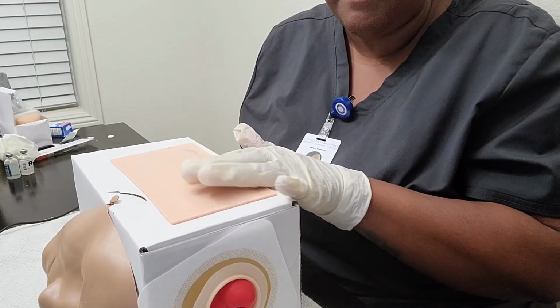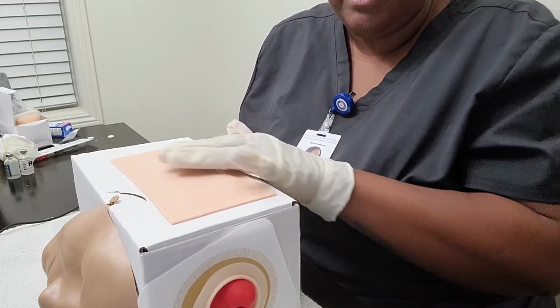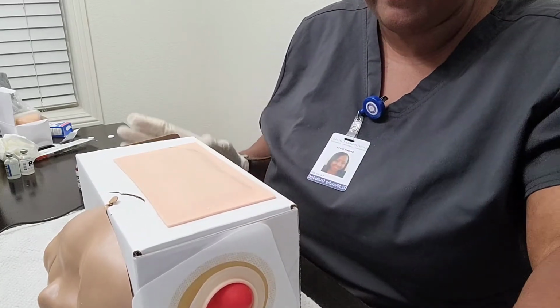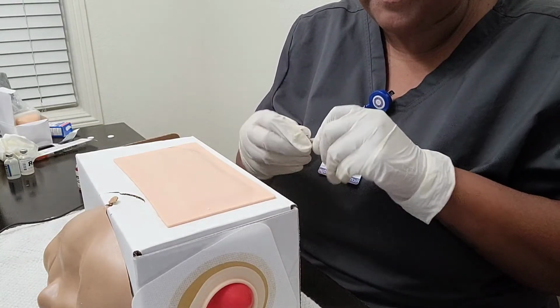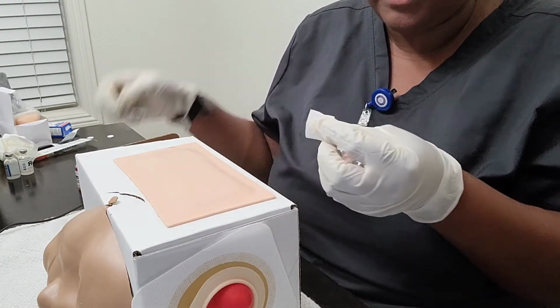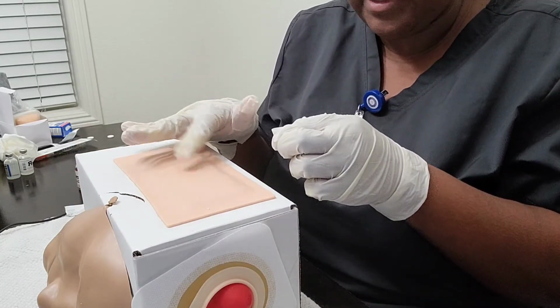And I will select the appropriate site and make sure that it's the correct size, and clean the area with the alcohol pad, the center of the site, which is right here.